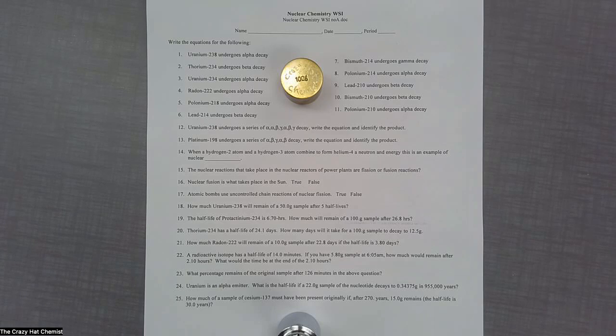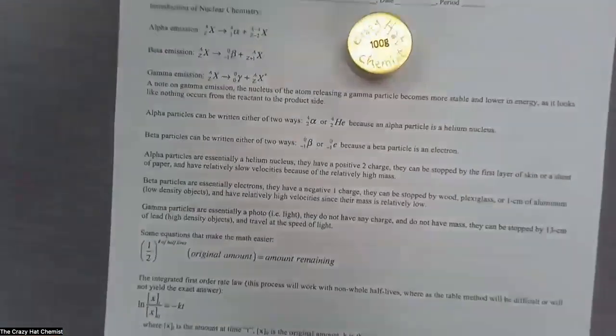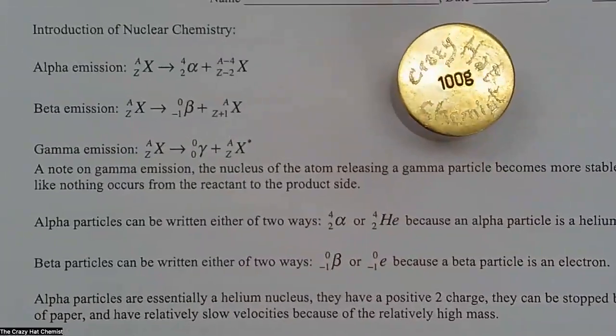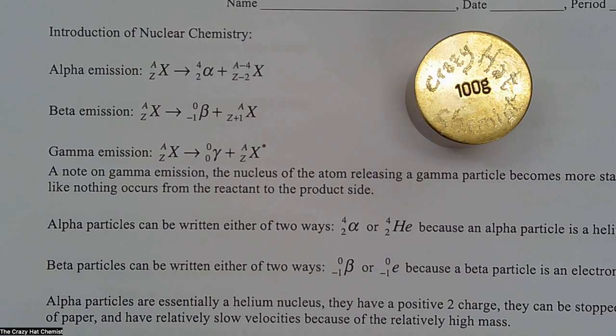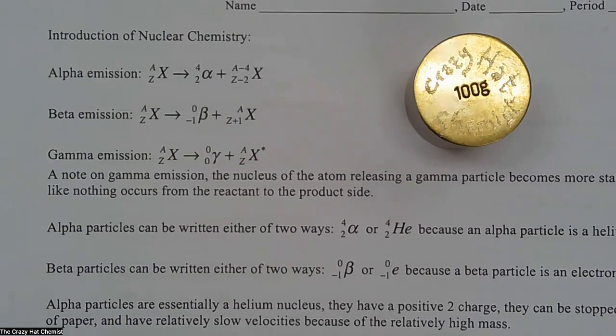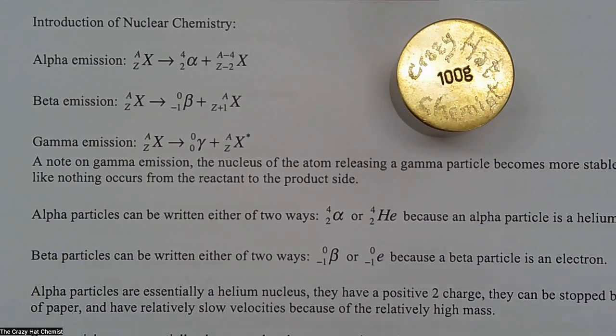All right, so a few things that we need to know before we start this nuclear chemistry worksheet. Let's get moving here. Before we get this going, let's cover a few items that are actually critical to this understanding. Let's zoom in on this information. So, a real quick introduction to nuclear chemistry. You need to understand a few different types of particles, and that would be the following.